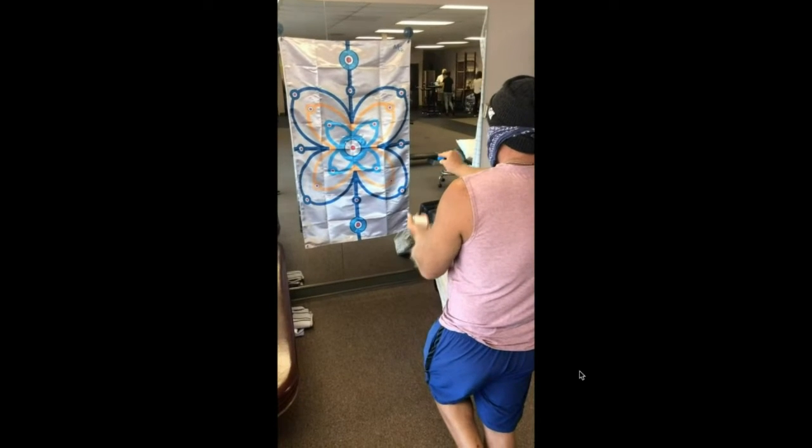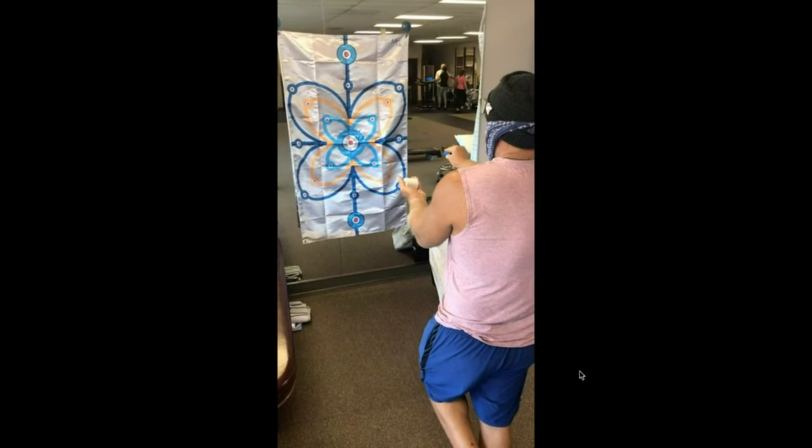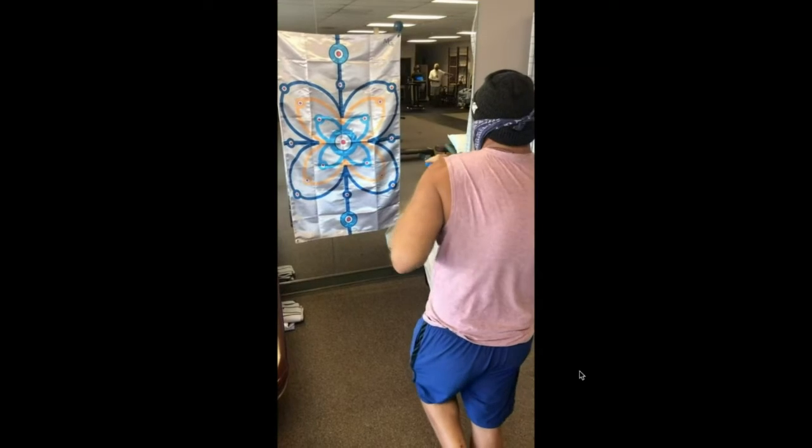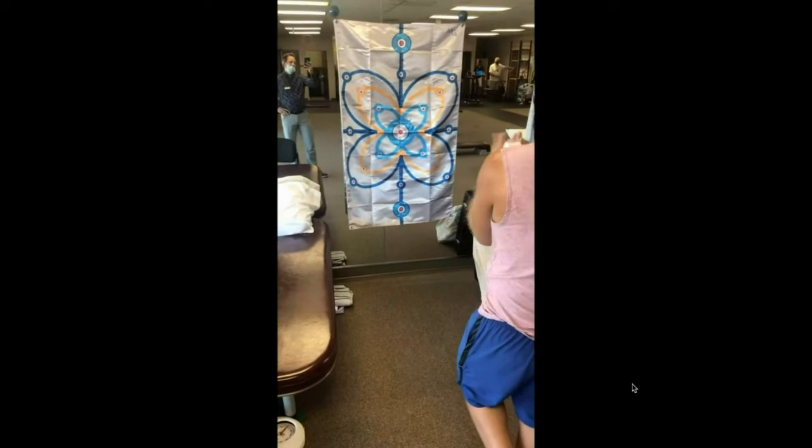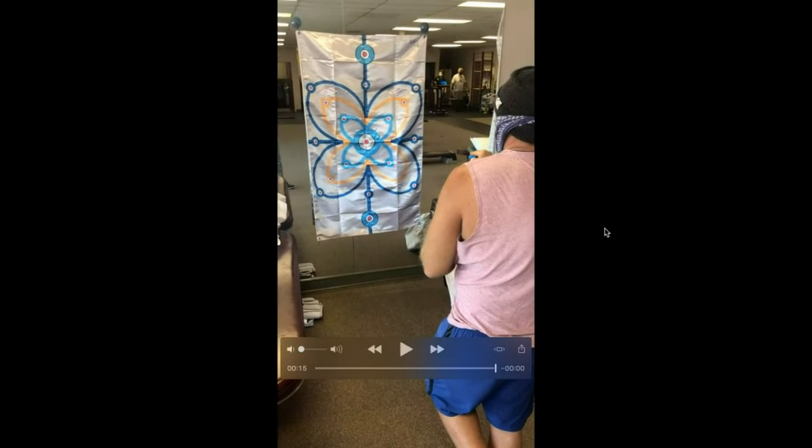Single leg stance, complex movement patterns, maybe some peripheral vision, some dorsal stream vision going on there, dual tasking with a toss and catch there. So this person is post CVA, mild effect.